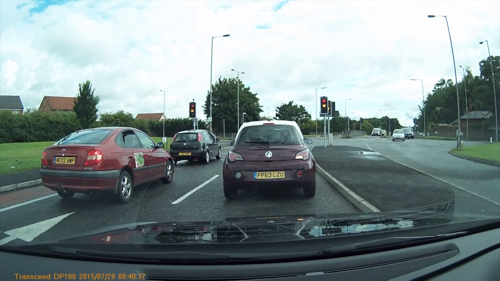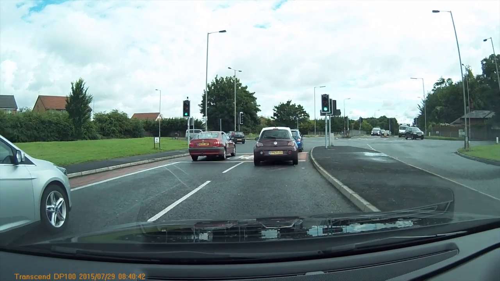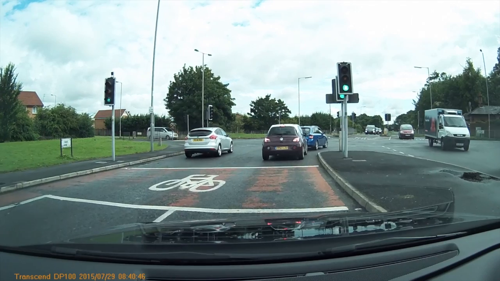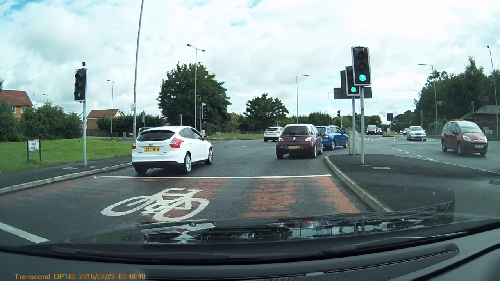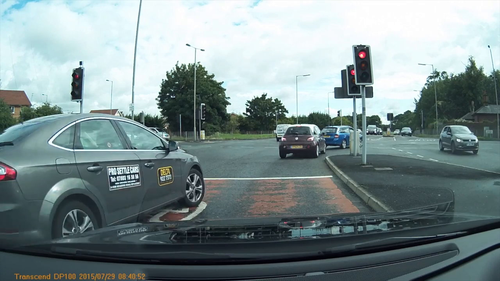Sometimes you won't have enough room to clear the junction. Do not go past the stop line of the traffic lights if you feel as though you cannot clear. Even if others do this in front.